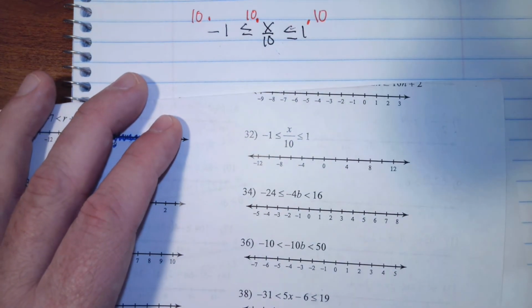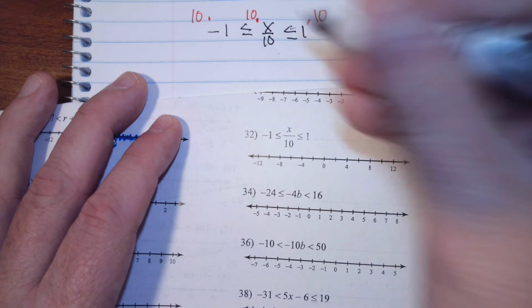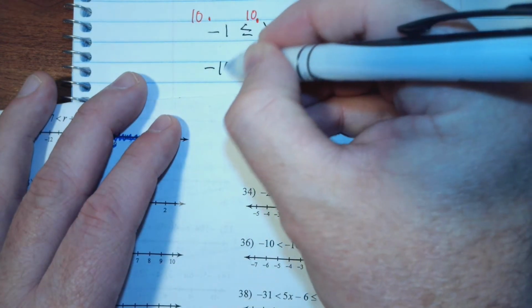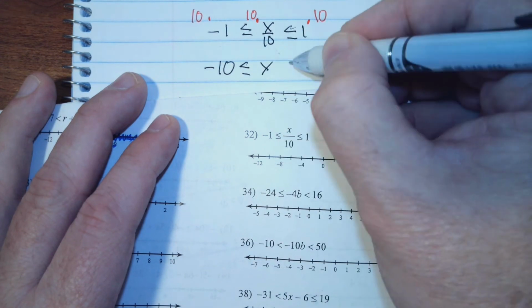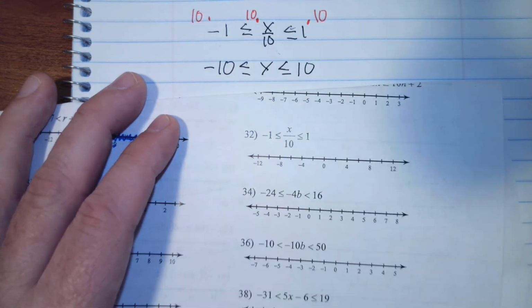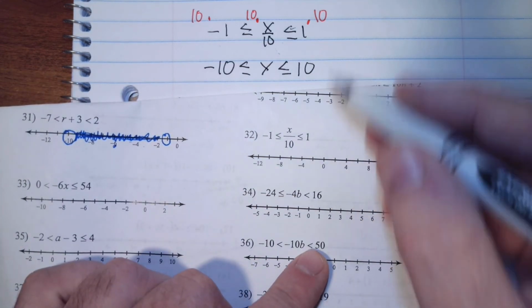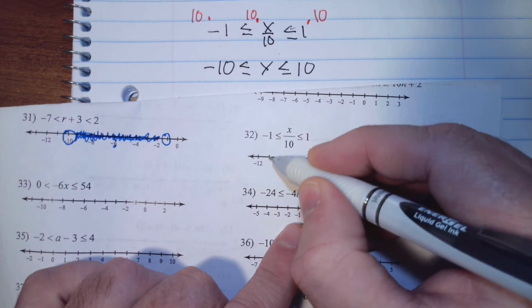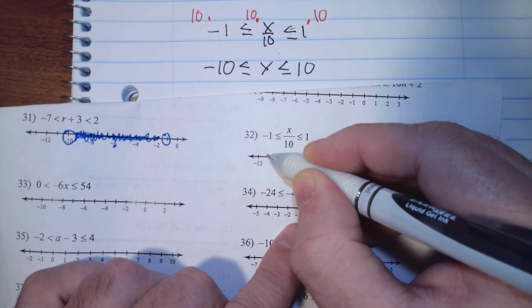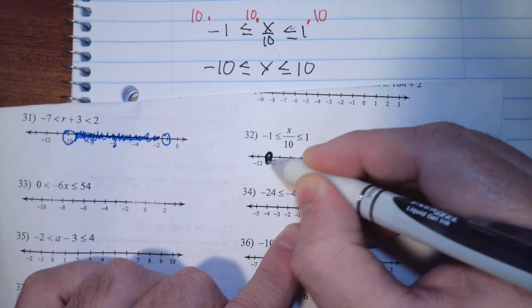Okay, I'm going to write my next line here. Negative 10 ≤ x ≤ 10. Okay, I'm done. We'll do one harder this way as well. Okay, so here we go. Negative 10. That's negative 10.